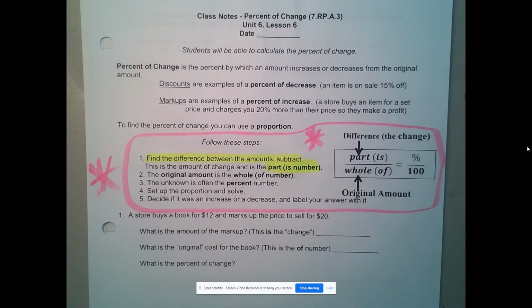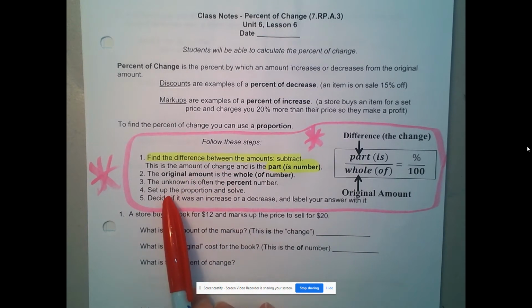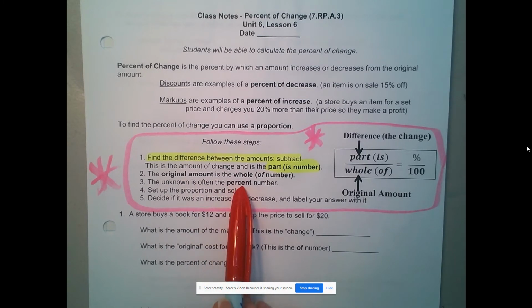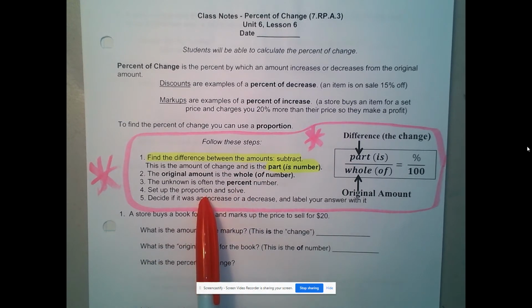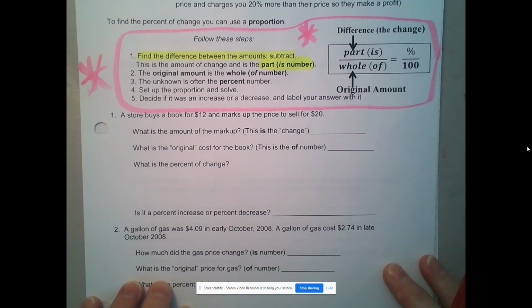From there, the rest of it's pretty straightforward. The original amount is your whole, whatever was the original value. The unknown is often the percent. We're often looking for the percent because we're looking for a percent of decrease or a percent of increase. We're going to set up a proportion and solve, and then we decide whether it was an increase or a decrease. All right, so let's do some of these questions so this actually makes sense in context.